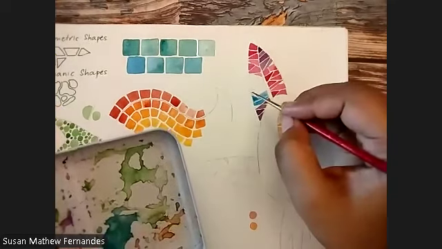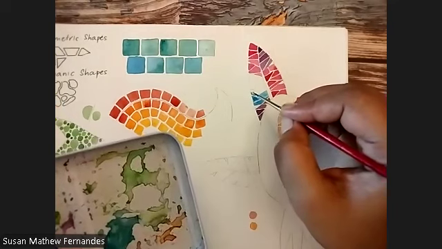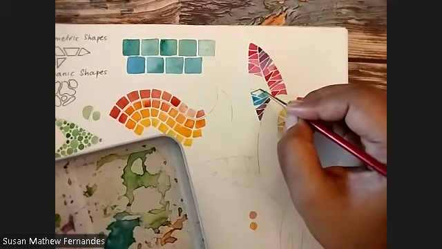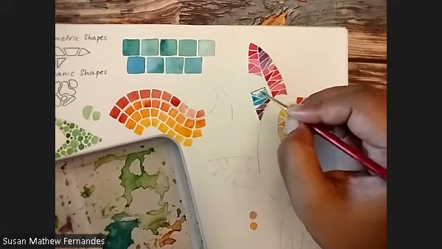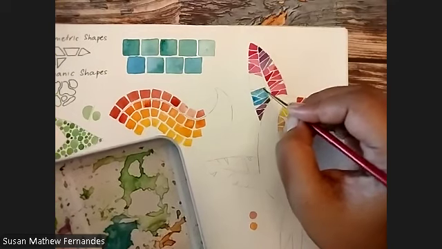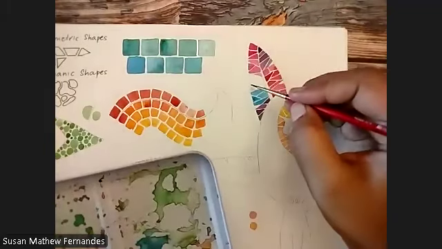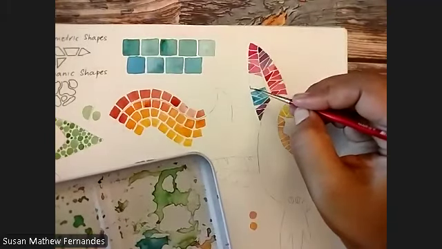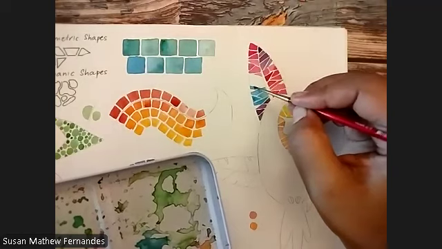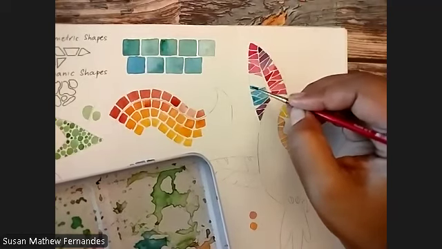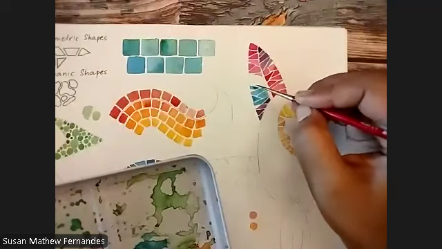I'm taking some liberties here with colors. You can choose what you want to do. I didn't want the same shade of pink, so I went with cerulean blue here. Anyway, it's an exotic leaf.